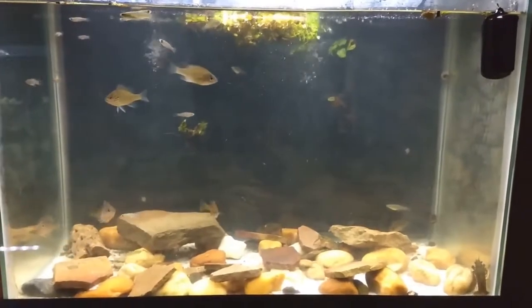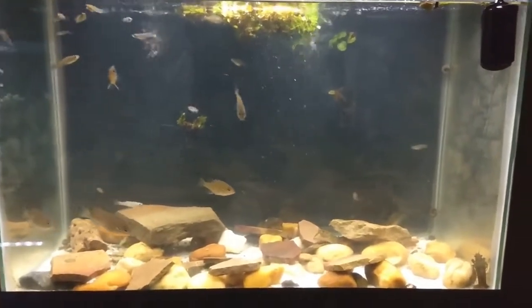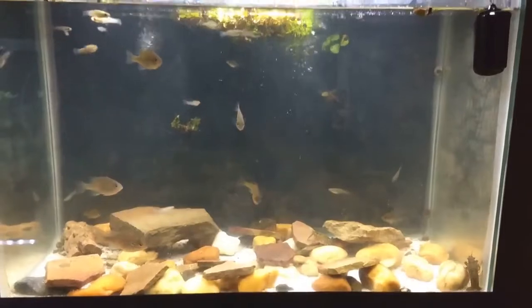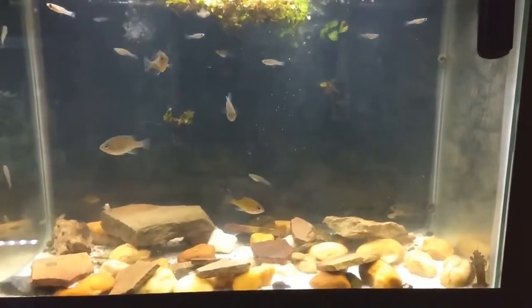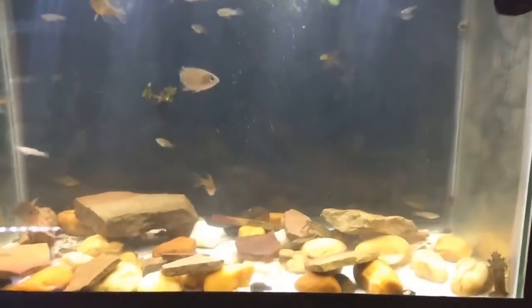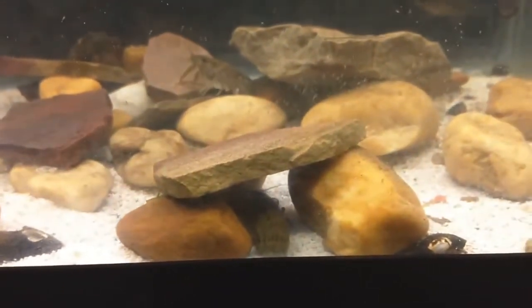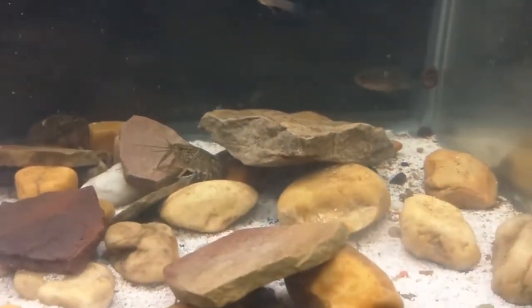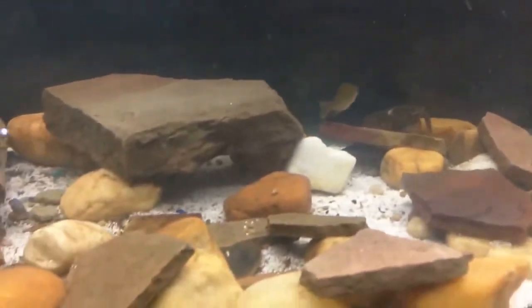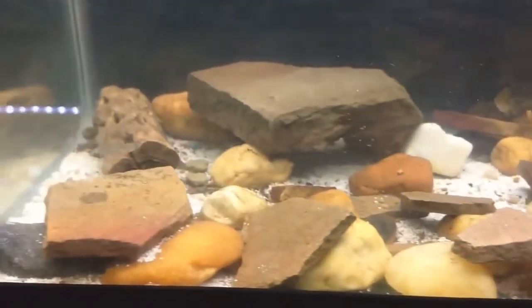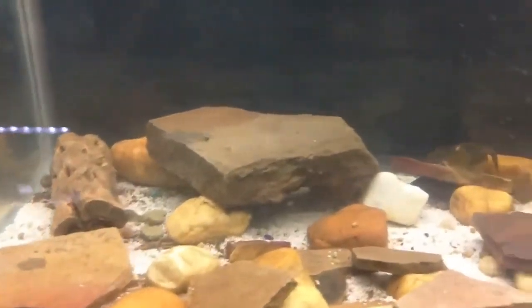Alright, so there you go. You got it filled all up. Got the filters turned back on. And it's back to clear again. I think the crawdads enjoy the way we set it up. They're already using each little hideout under the rocks. So that's pretty cool. I've seen some fish underneath there as well.